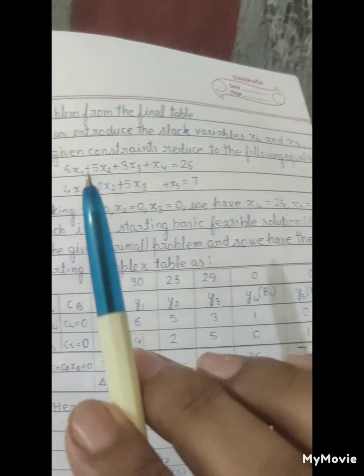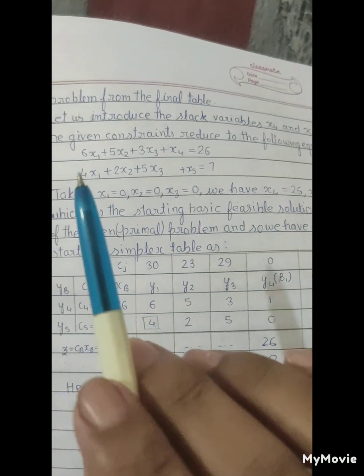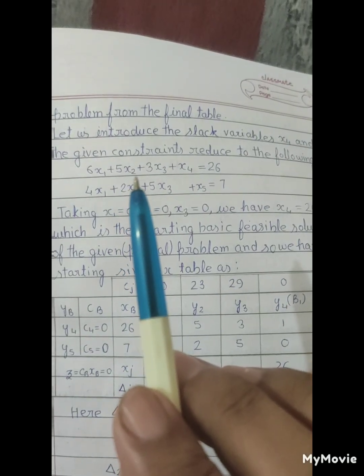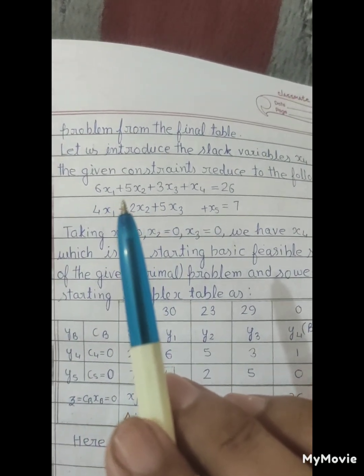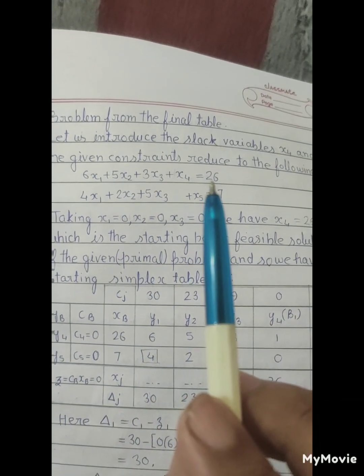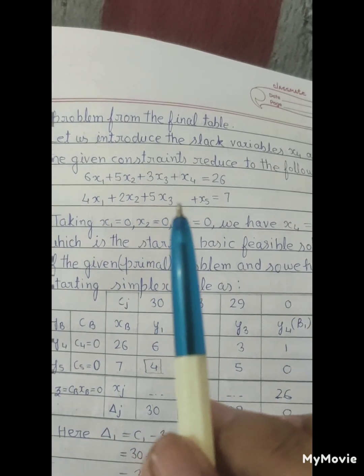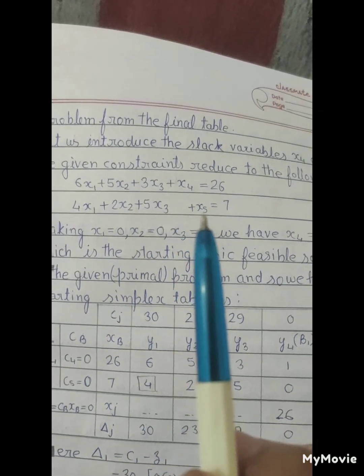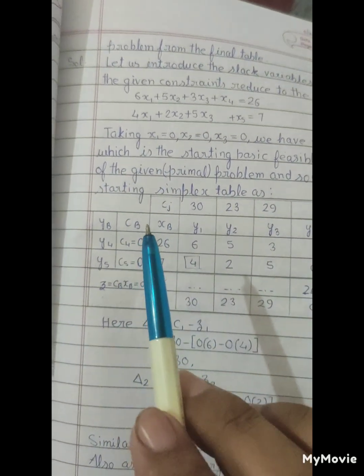Now taking slack variables x4 and x5, we reduce to the following equations: 6x1 plus 5x2 plus 3x3 plus x4 equals 26, and 4x1 plus 2x2 plus 5x3 plus x5 equals 7.